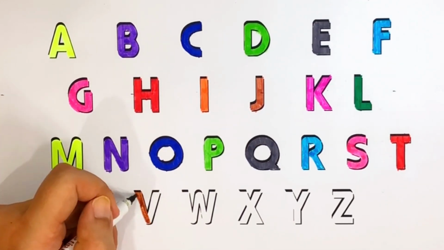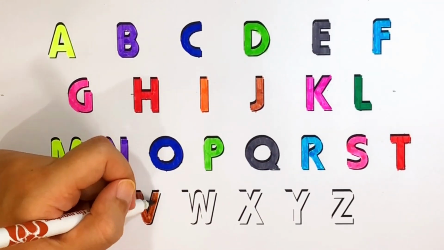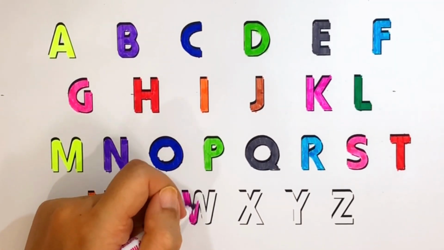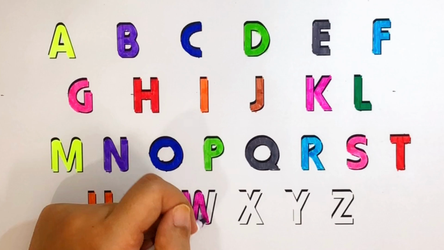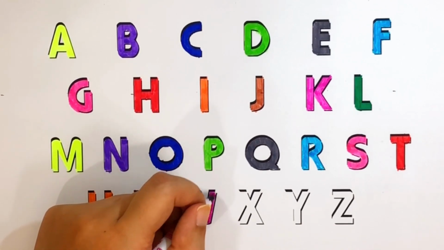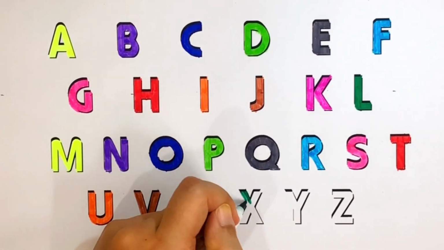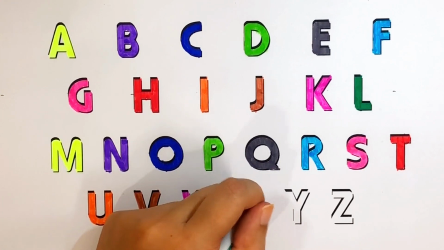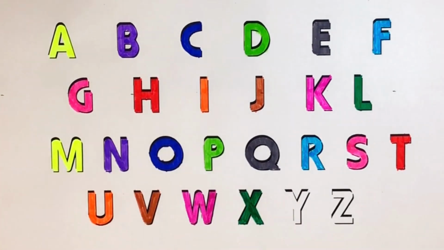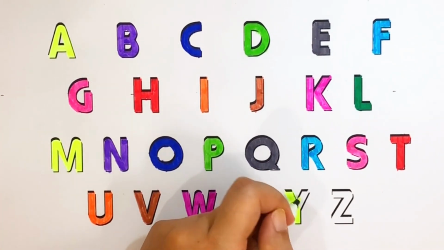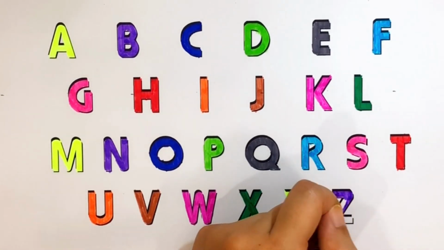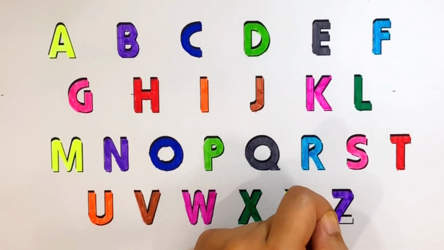V is for vanilla. W is for watermelon. X is for Ximania. Y is for yellow passion fruit. Z is for zucchini.